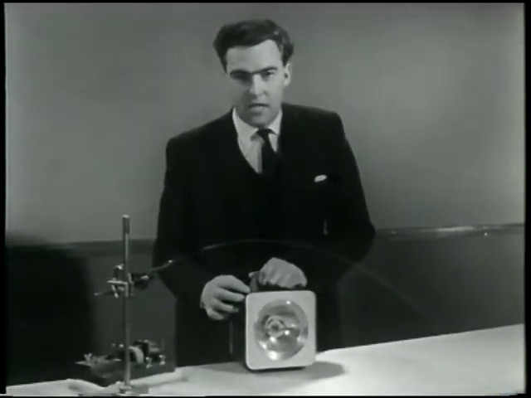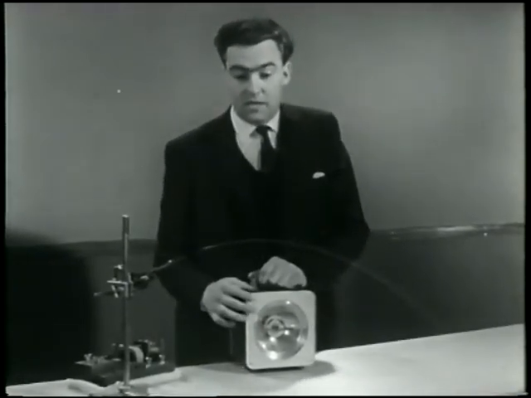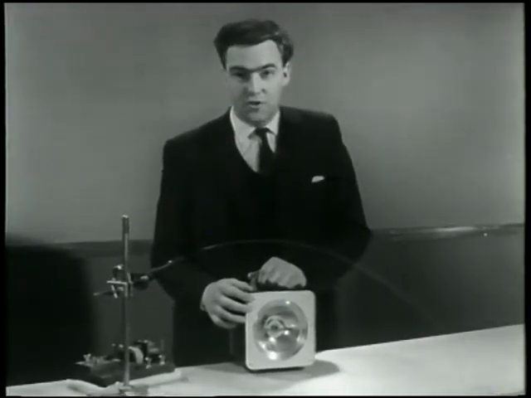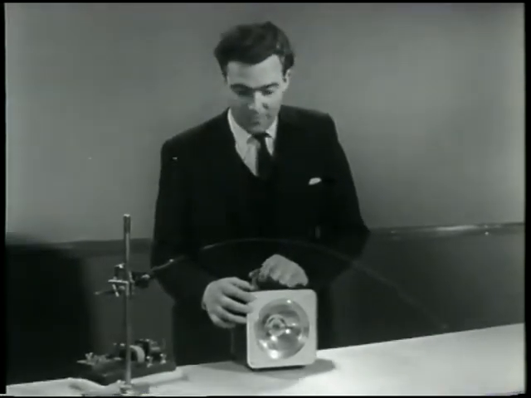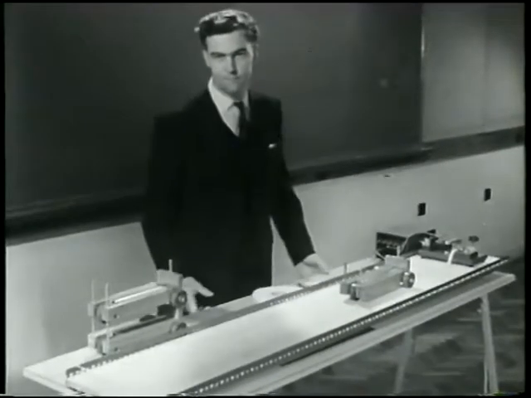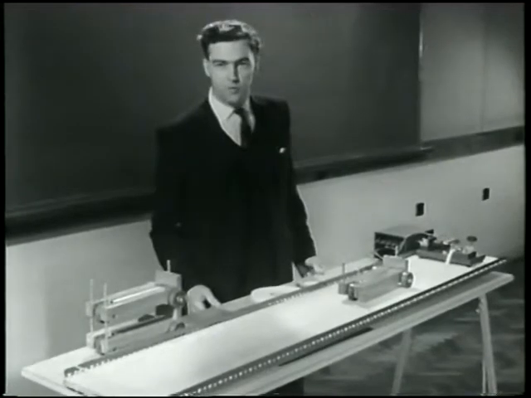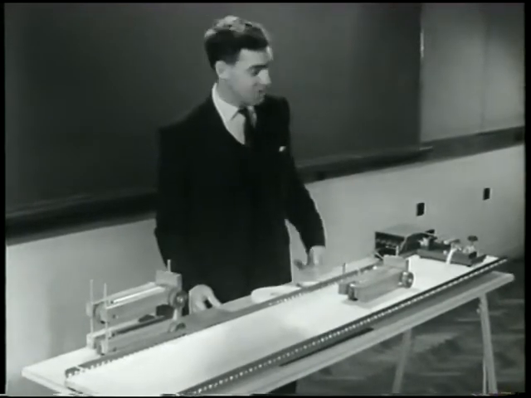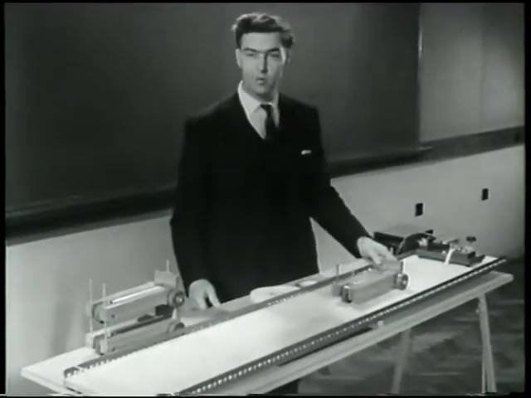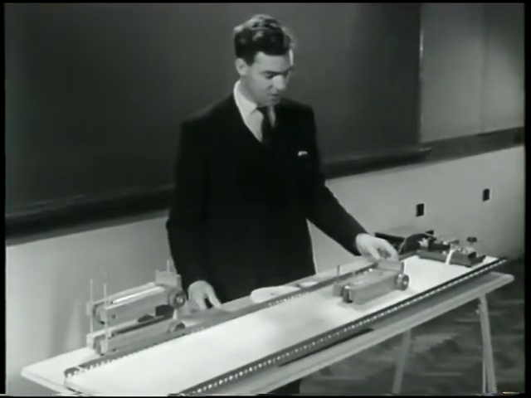So far we have discussed forces and we have discussed motion. Now we must relate them together. So let's return to the trolleys and runway. The work on friction will suggest the need to friction compensate to provide a uniform velocity once the trolleys are set in motion.